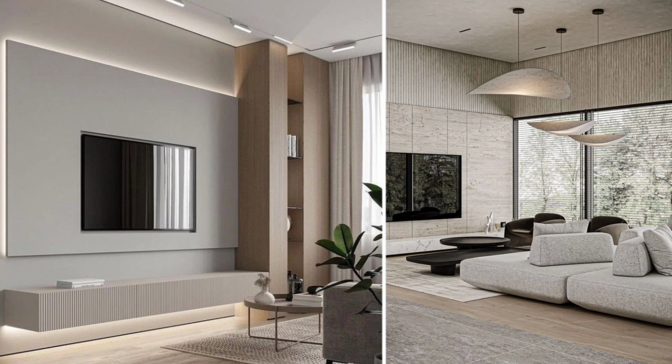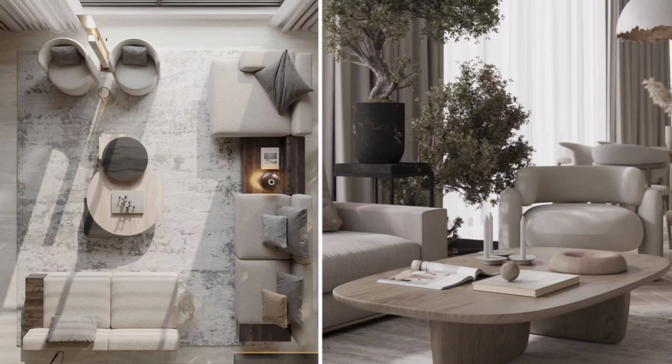With that in mind, you'll be able to create a focal point for the TV area. So proper placement and proper arrangement will definitely be one of the most important things you can do when you're trying to create a beautiful living area.